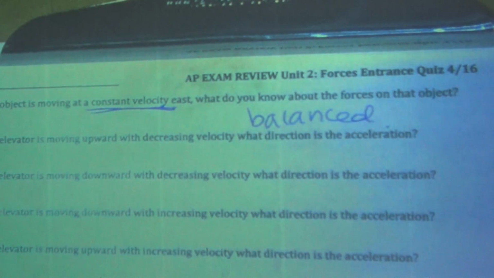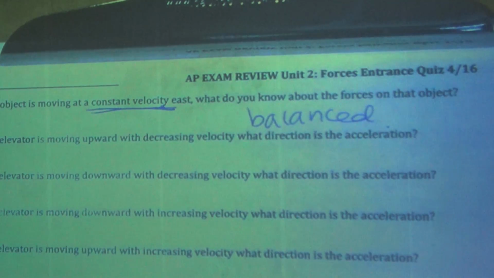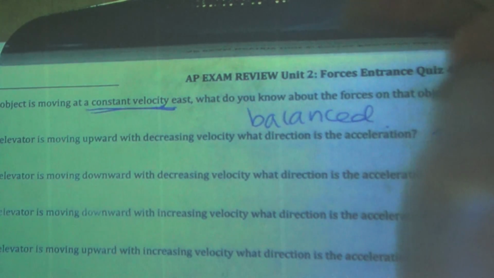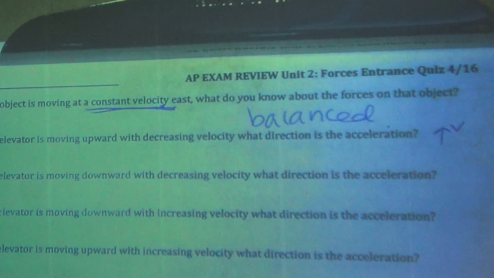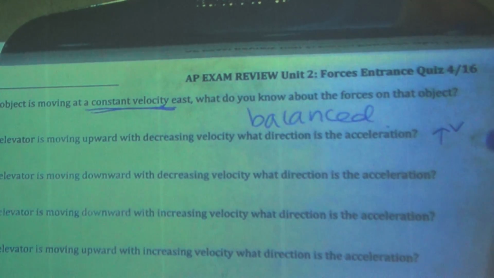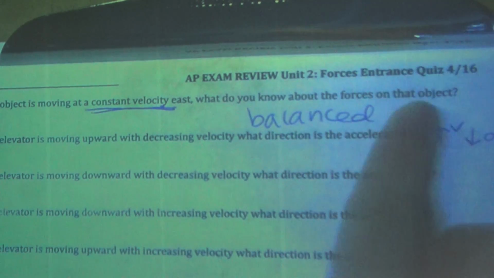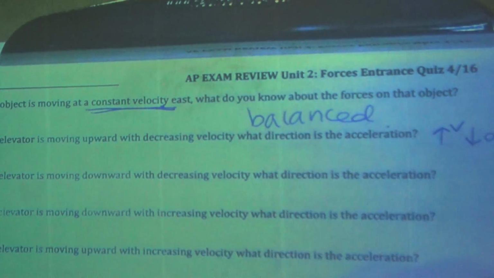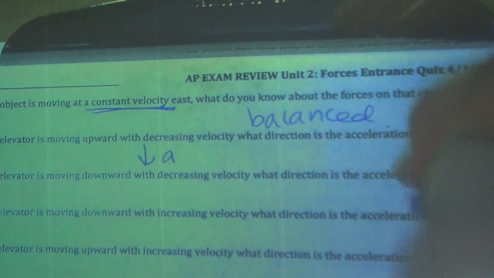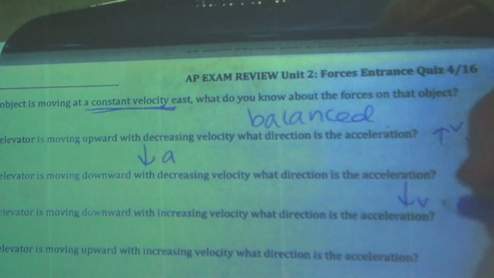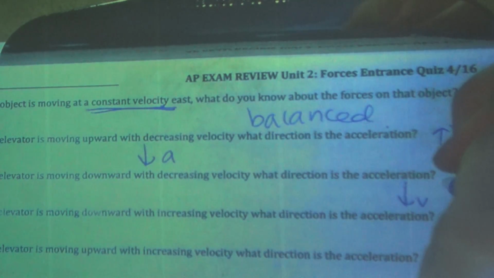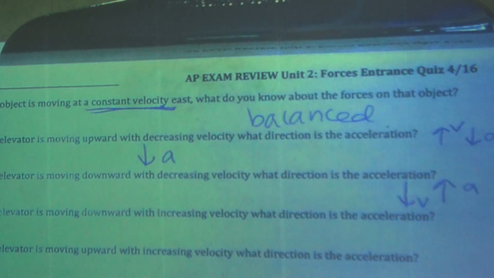For number two, if an elevator is moving upward with decreasing velocity, what is the direction of the acceleration? So let's think about moving upward as an upward velocity. Decreasing velocity means it's getting slower, so that would be an acceleration down, because these two have to be in opposite directions if it's getting slower. Moving downward with decreasing velocity, so getting slower, would again be acceleration in the opposite direction, so that would be an acceleration that is upward.